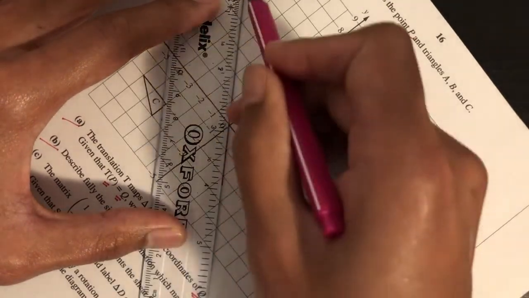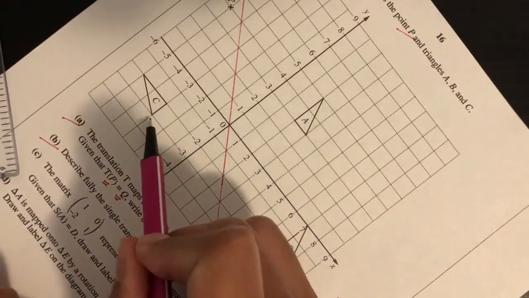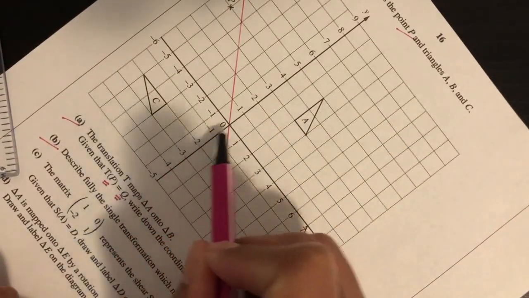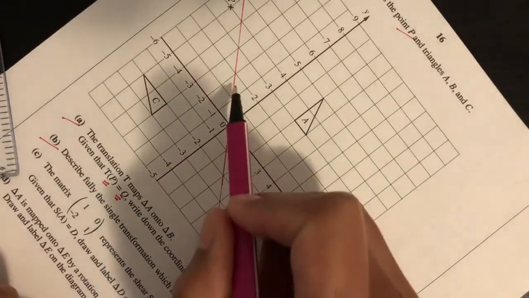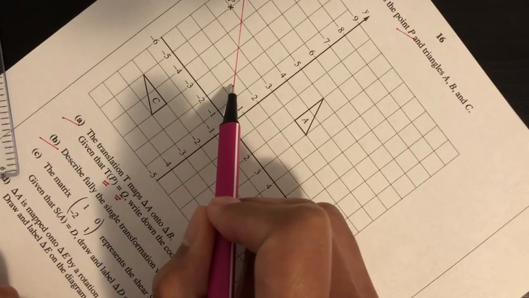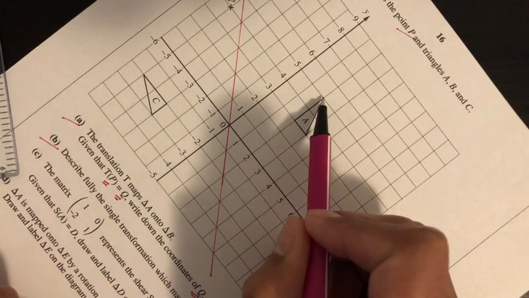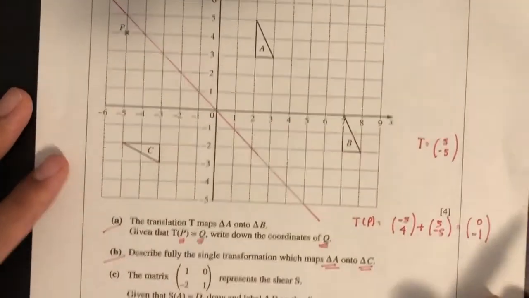So I have this line, and if I count this point, I have to move 1, 2, 3, and then 1, 2, and 3. Okay. Now for this one, 1, 2, 3 and a half. So in this case, there will be a reflection in this line.